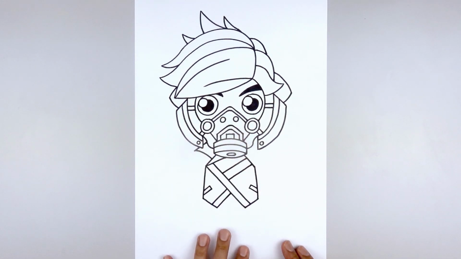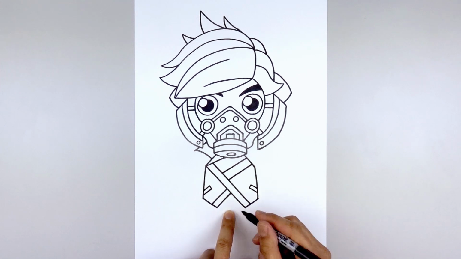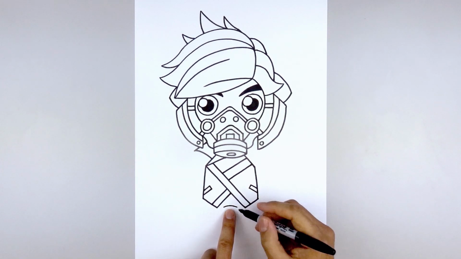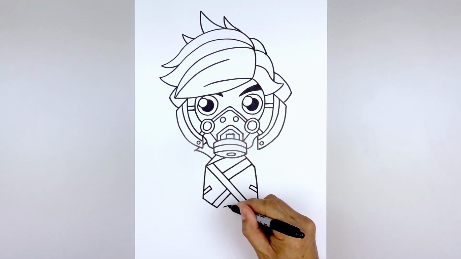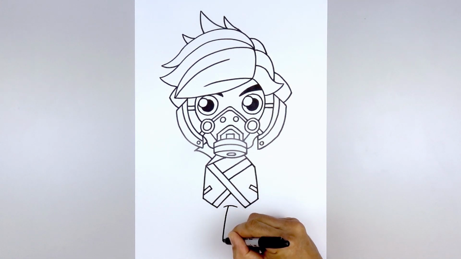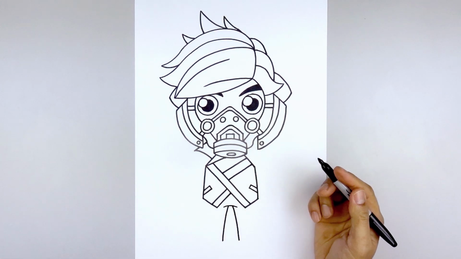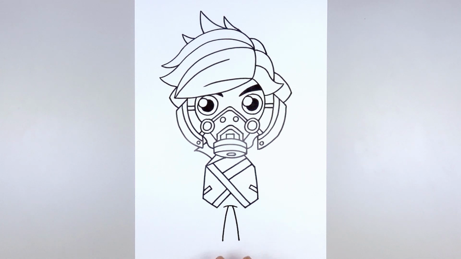Now we're going to continue working down with the legs. In the center, we'll step down, draw a curve from left to right, going up and then down. Leaving a gap in the middle, we'll go to the left side, curve out and down towards the left heel, and out and down towards the right heel. Now let's round out the bottom of the feet. Starting from the heel, we'll curve down and up towards the toe on both sides.